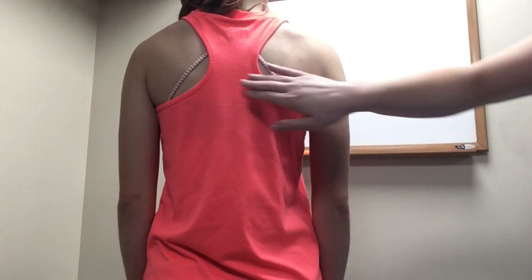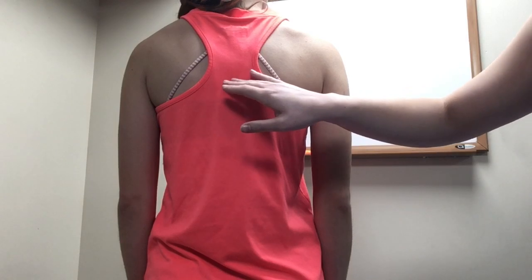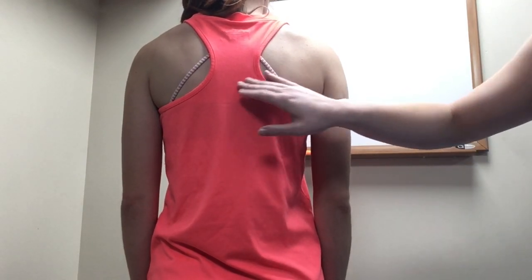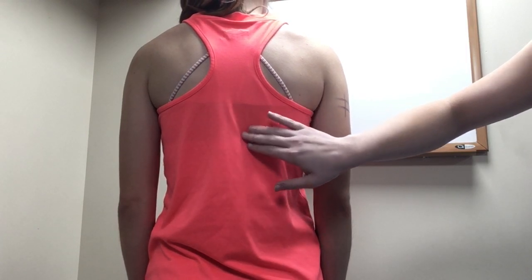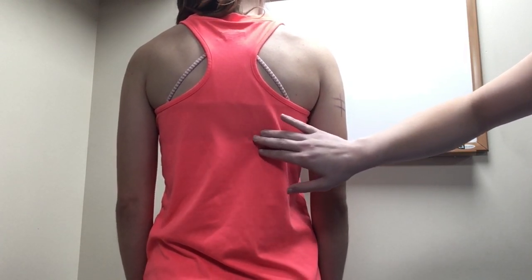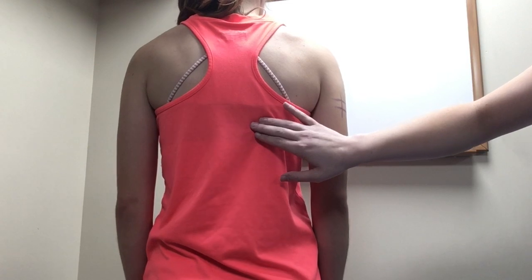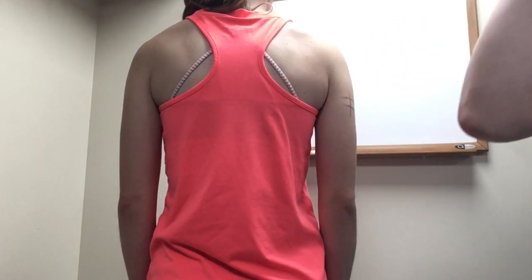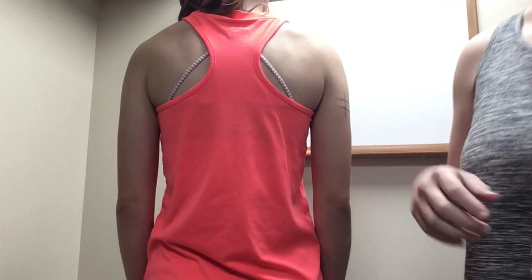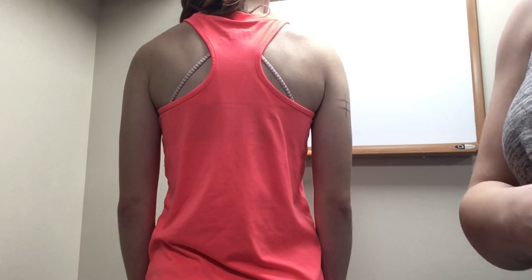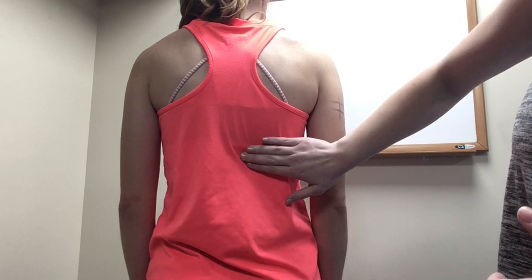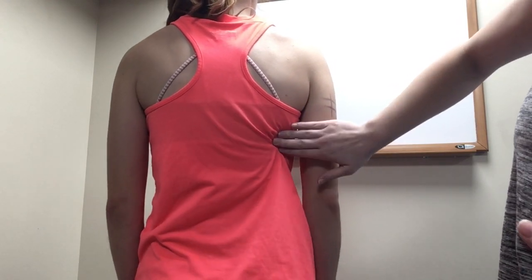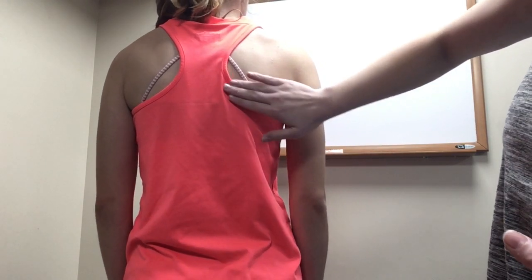Its origin is in the spinous processes of T7 through L5 and posterior of the iliac crest. So insertion is the bicipital groove of the humerus. Innervation is thoracodorsal nerves, roots C6 through C8. And the action is it extends the humerus, depresses the scapula, adducts the humerus, and medially rotates the humerus. So that's all this.